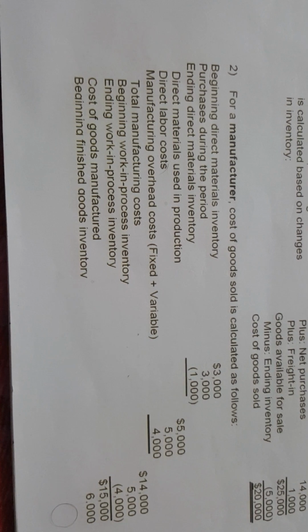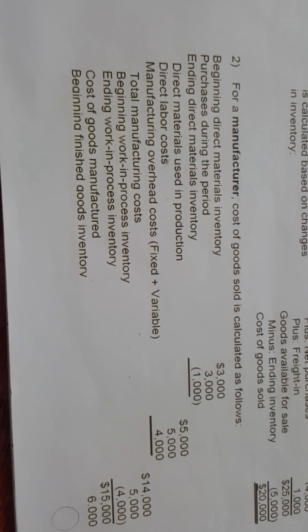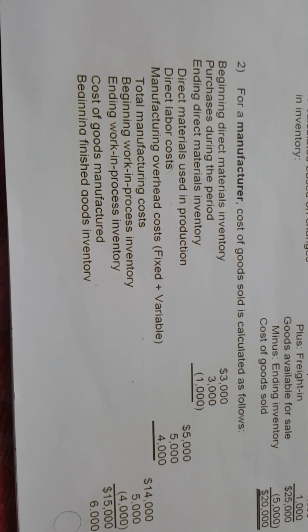Then you'll find the direct material used in production.